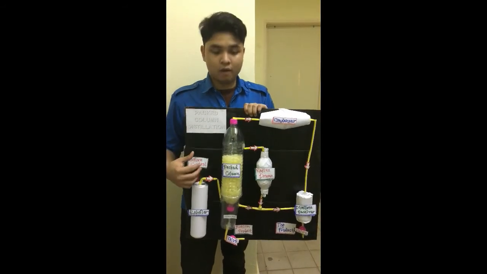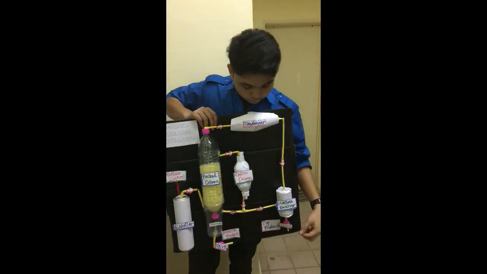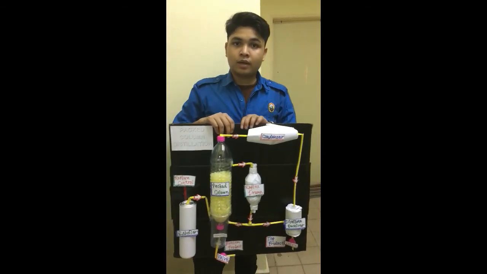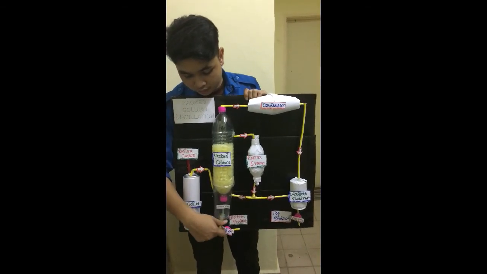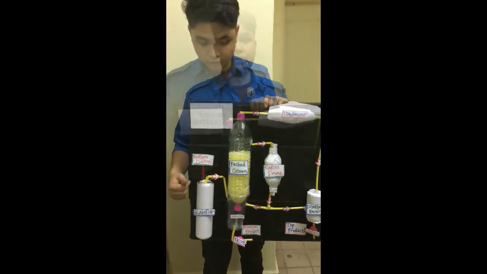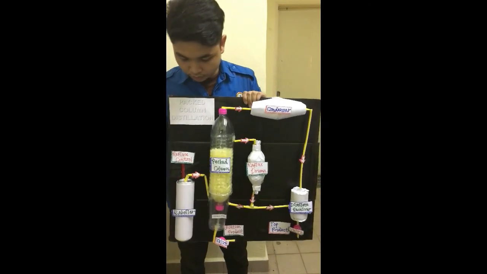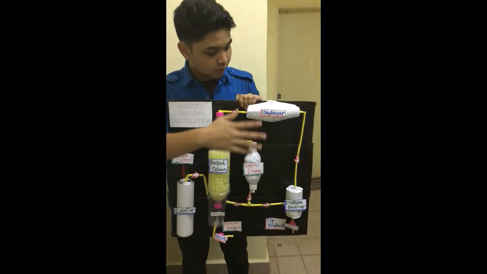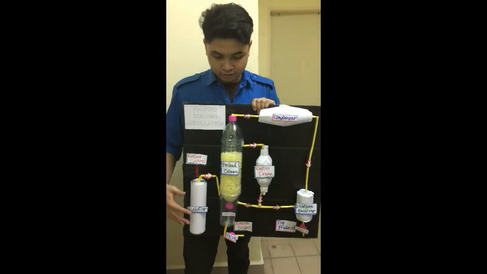So lastly, for the product, in order to get the top product, you just open the valve which is connected to the distillate receiver, and in order to get the bottom product, we just open the valve connected to the charge pot. As a conclusion, we can say that the distillation process consists of the reboiler, packed column, reflux drum, condenser, and the distillate receiver. I think that's all from us. Thank you.